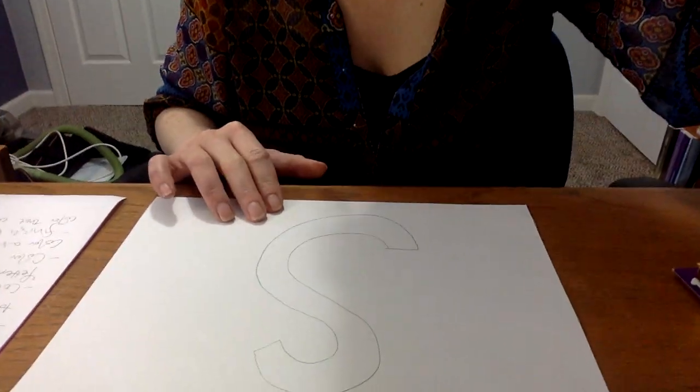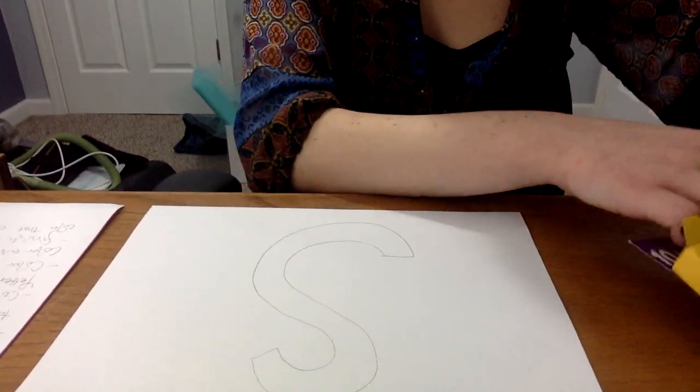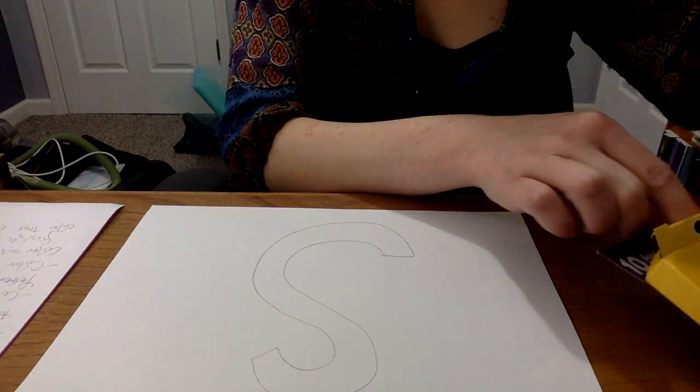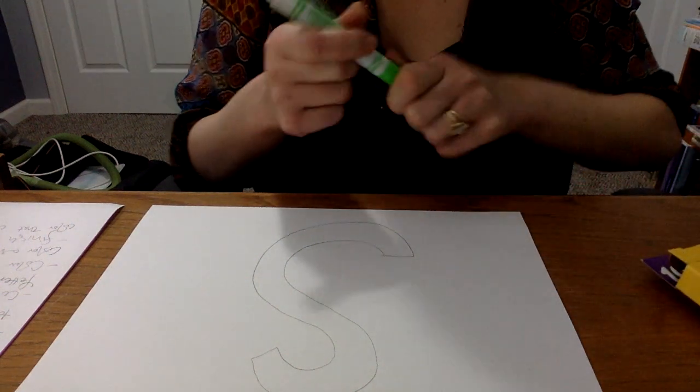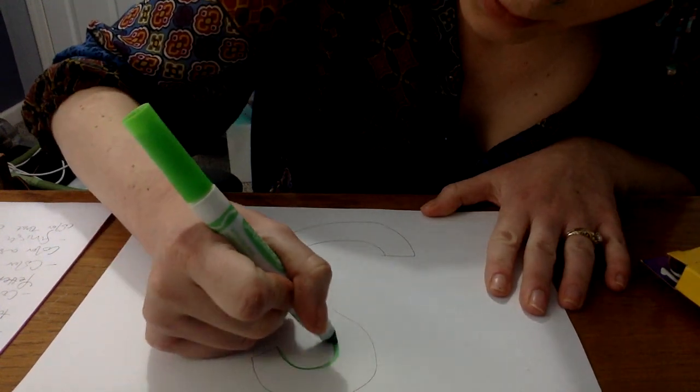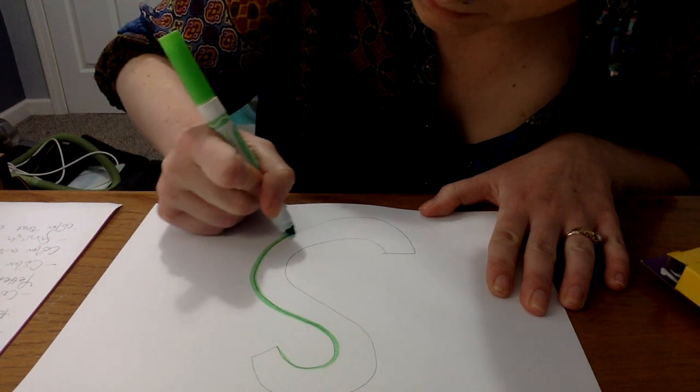So if you have markers at home, markers will work wonderfully. You can also use crayons, colored pencils, oil pastels. But I am going to use a marker right now to trace over the line of my bubble letter, because I really want you to be able to see it. So I'm going to use this green to trace over the top.